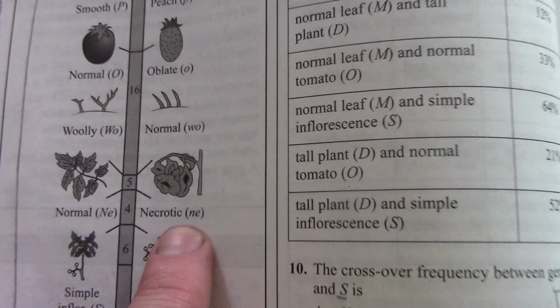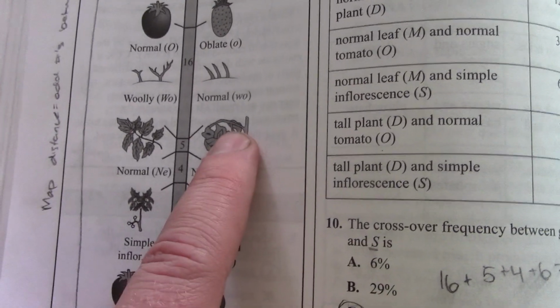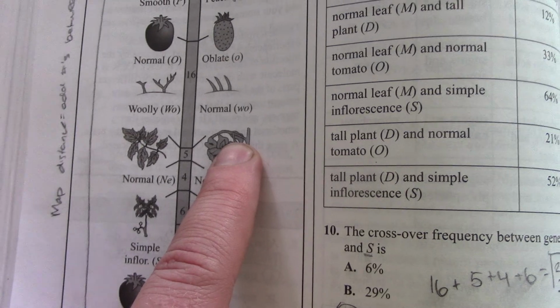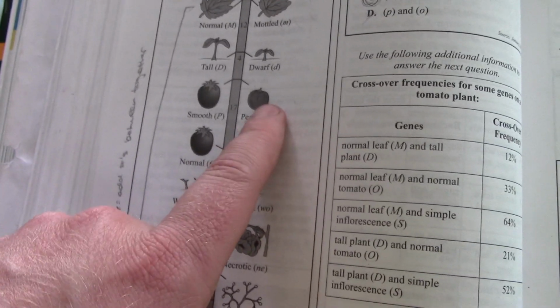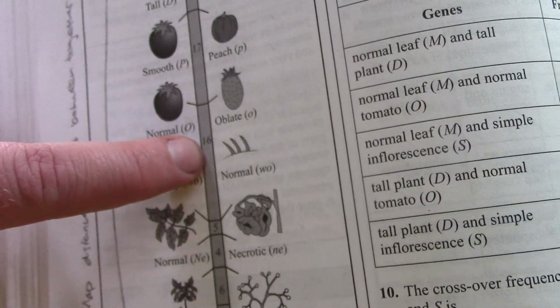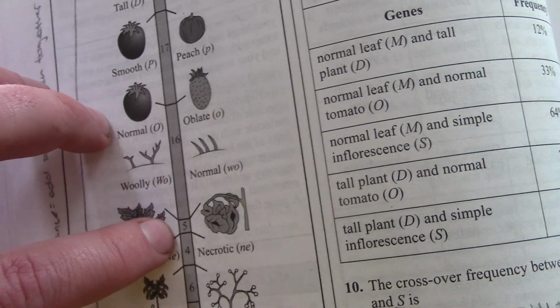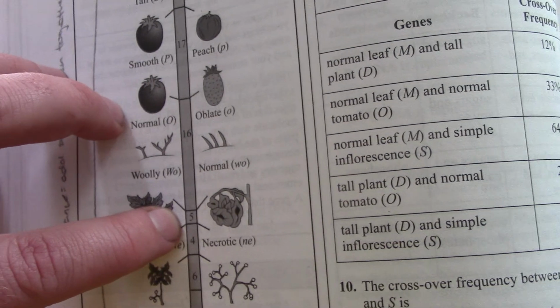So NE is here, and then P. So this would be 17 plus 16 plus 5. So 38 map units.